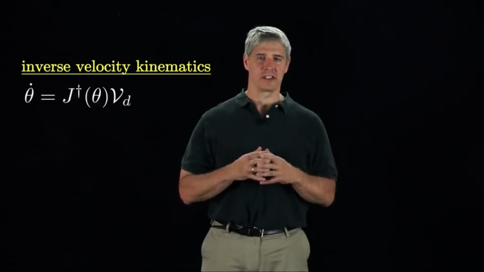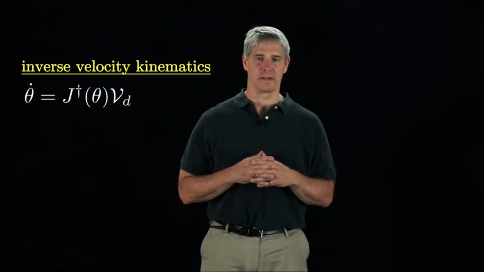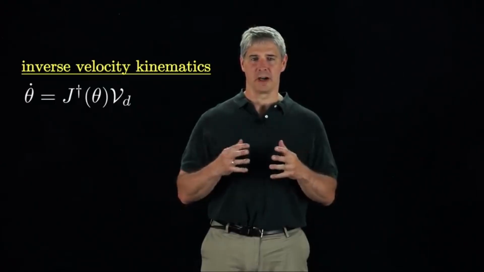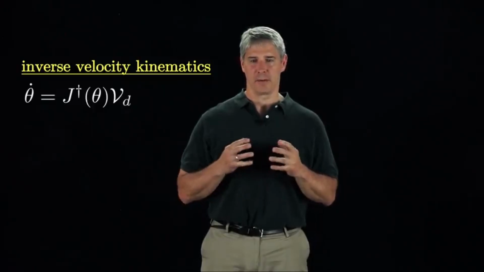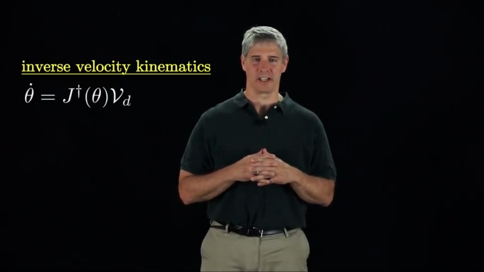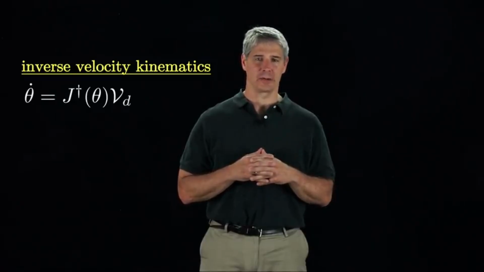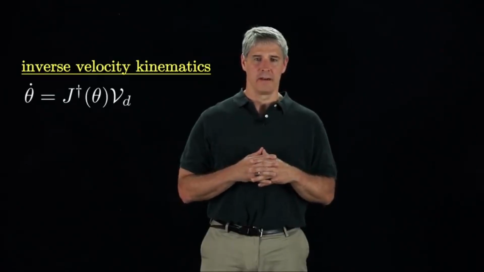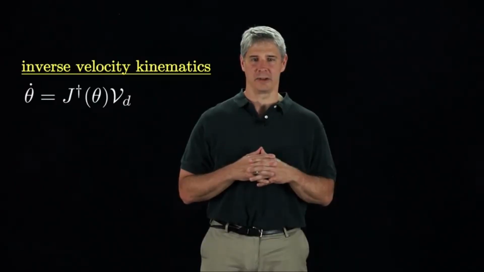If the robot has more than 6 joints, the use of the pseudo-inverse ensures that the sum of the squares of the elements of theta dot is the smallest among all joint velocity vectors that achieve the desired twist. If the robot has less than 6 joints, meaning it cannot exactly achieve an arbitrary desired twist, the use of the pseudo-inverse ensures that the error of the actual twist from the desired twist minimizes the sum of squares of elements of the error. The book describes other types of inverses that yield solutions minimizing other quantities.